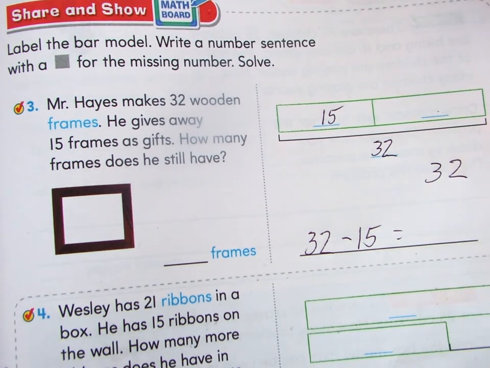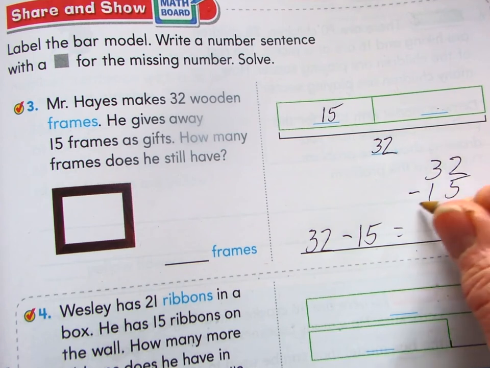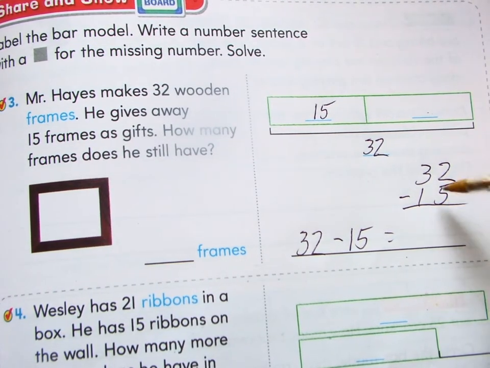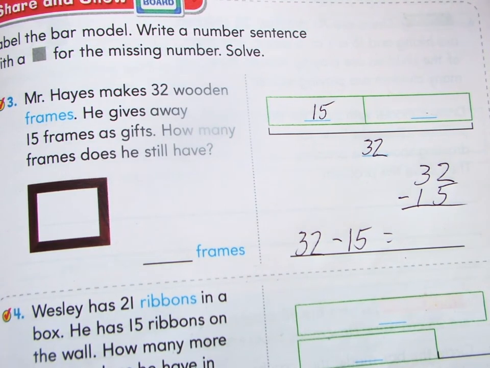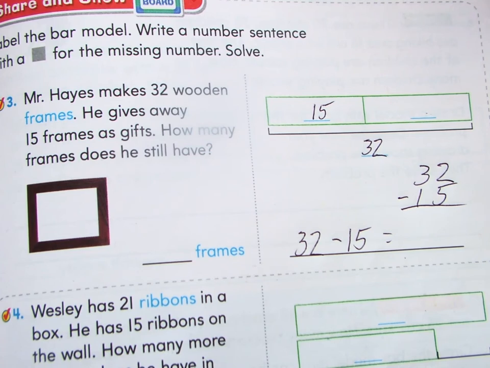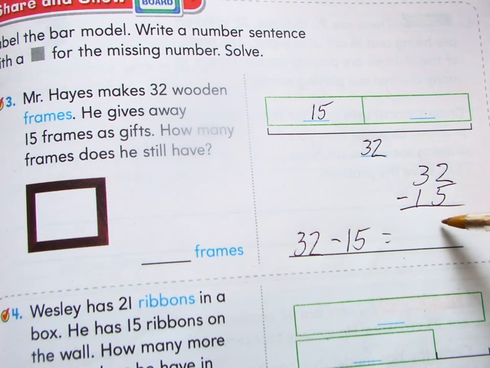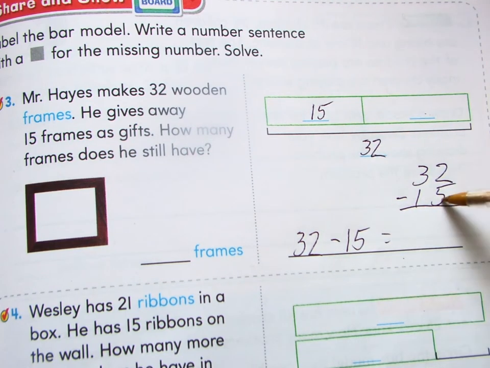32 minus 15. Try this real quick by yourself. See if you can beat me. See if you can do it before me. Okay, let's check. Let's see if you beat me already. Did you put a 3 here? If you did, you got it wrong. Don't start with the 5. It's not 5.